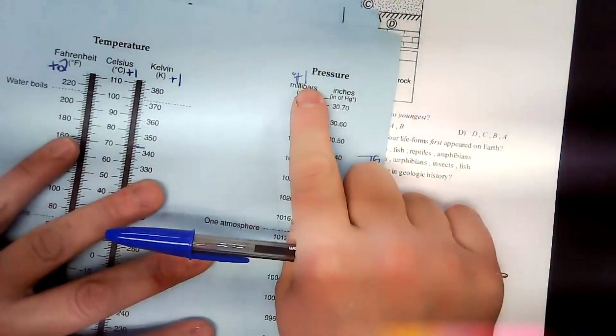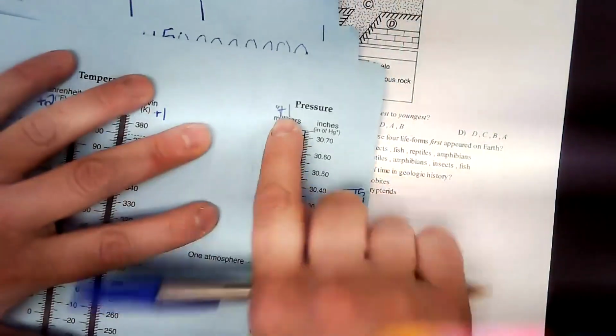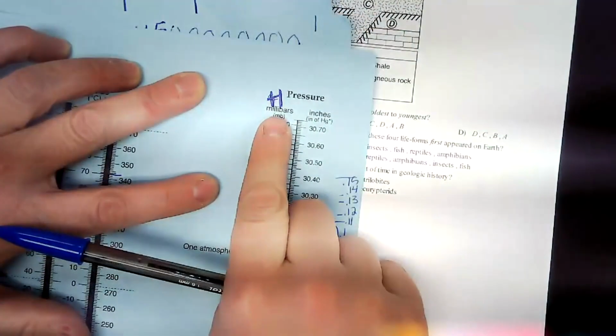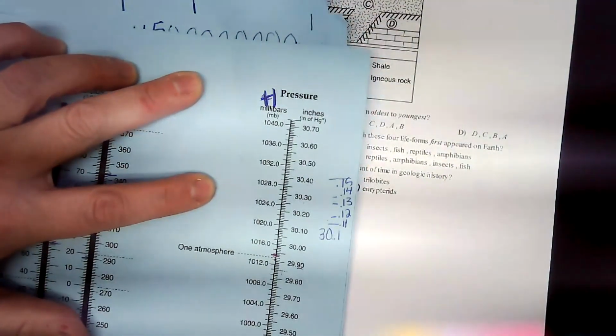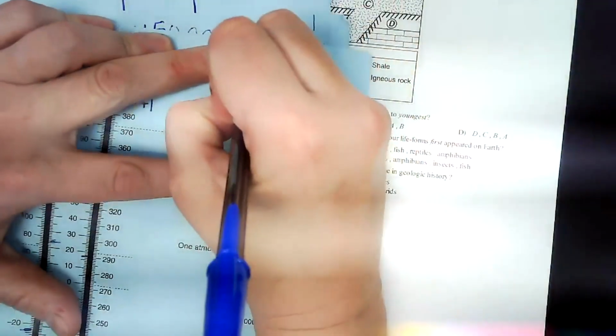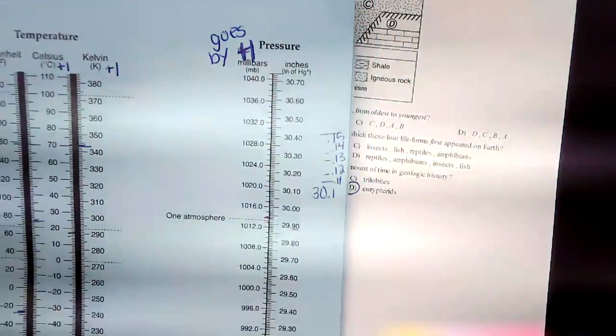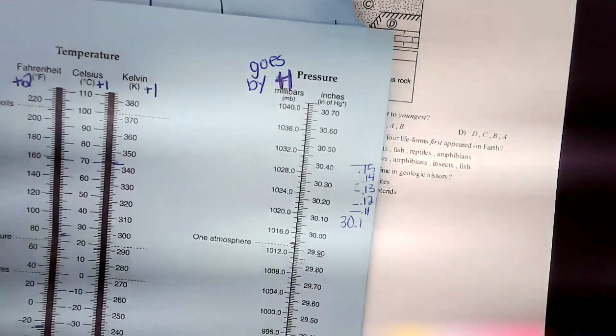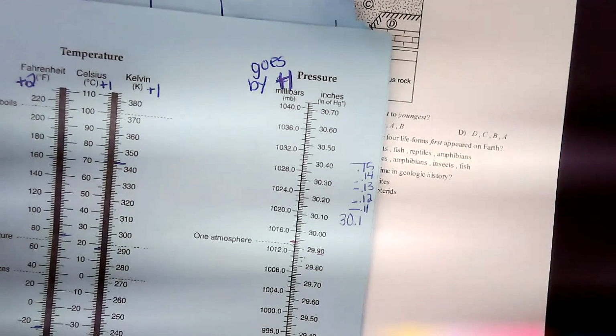For this one, I'd like you to add a label up there. It goes up by one. So that's a +1 if you can't see what I wrote there, +1 on the millibar side. Maybe add "goes by +1", maybe that helps you remember why you're writing that. What I'm saying is those little lines go up by 1.